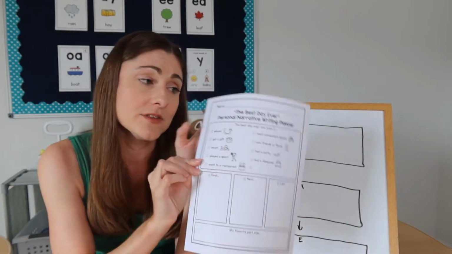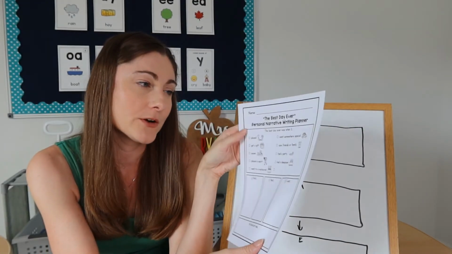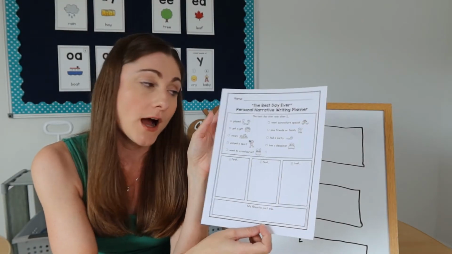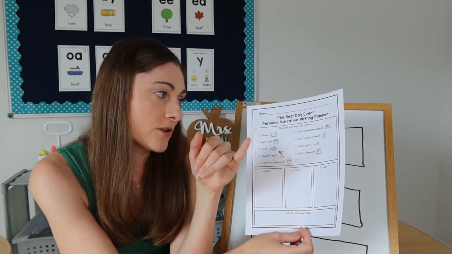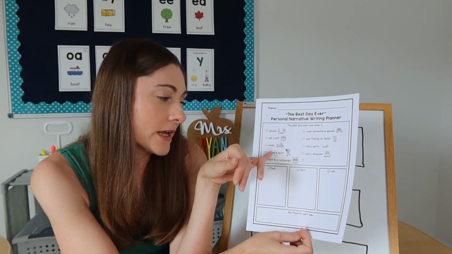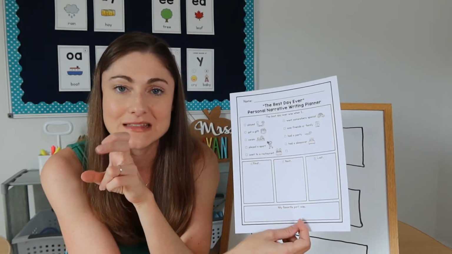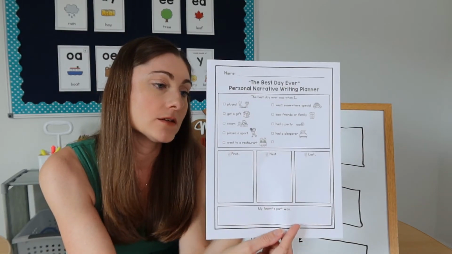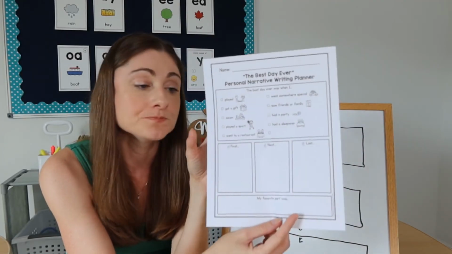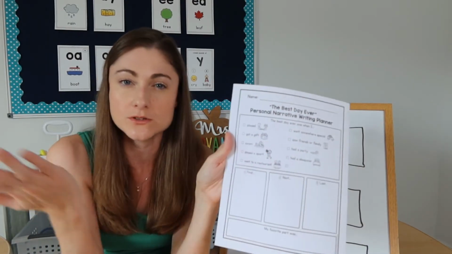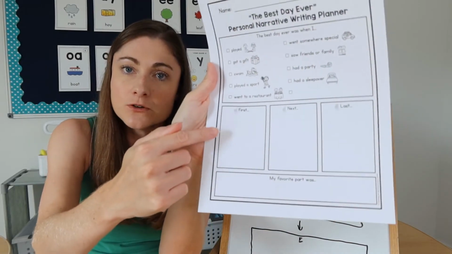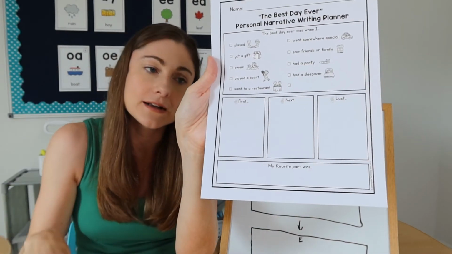What this does instead, this says the best day ever personal narrative writing planner. It has a checklist and it guides them in choosing their topics. So it says the best day ever was when I played, got a gift, swam, played a sport, just different things that kids might think is the best day ever. It does not limit them to the items on this page. There's a little blank one where they can fill in their own. So basically they're going to check one of these off, and then there's picture supports to help them. And then they can draw little pictures in the first, next, and last little boxes.